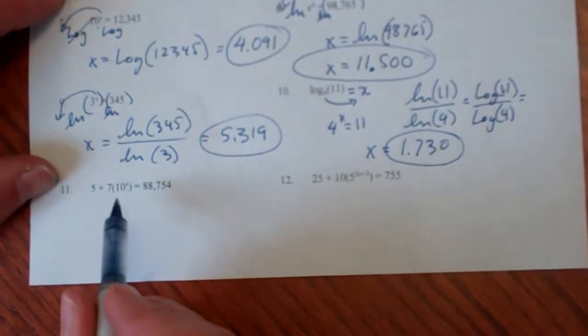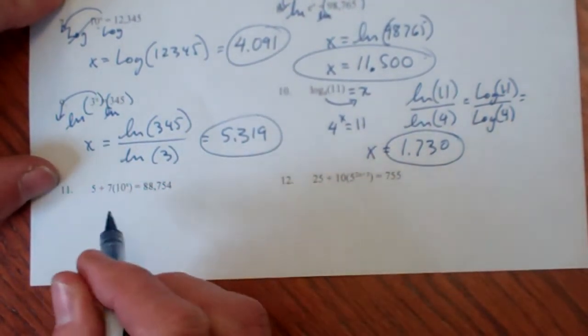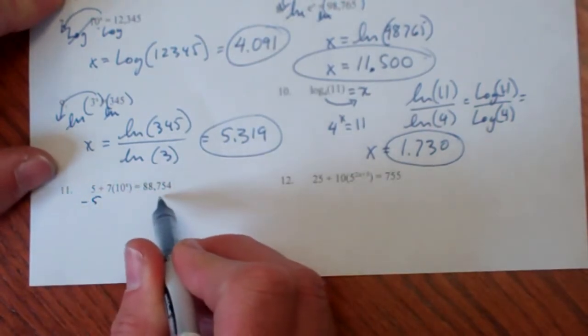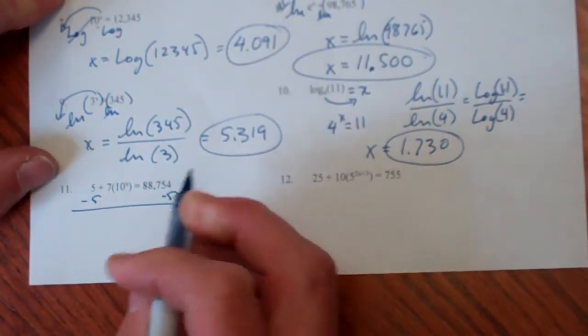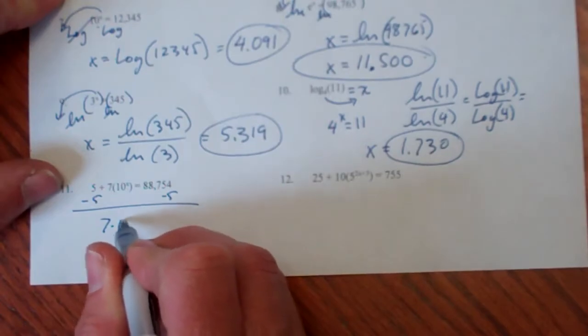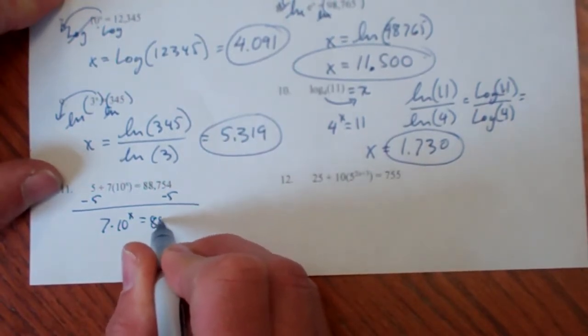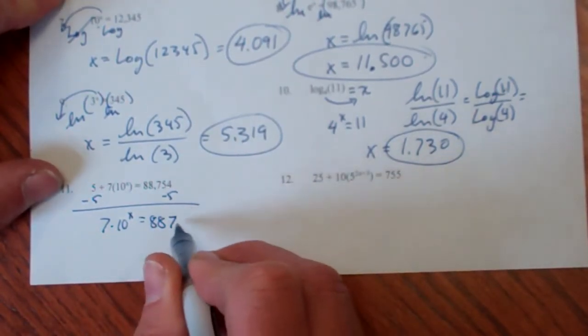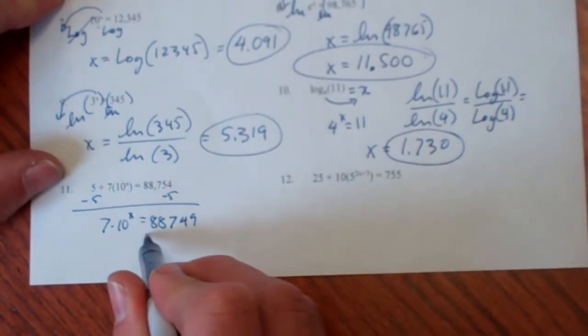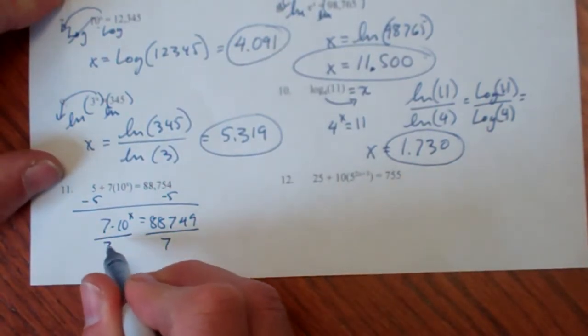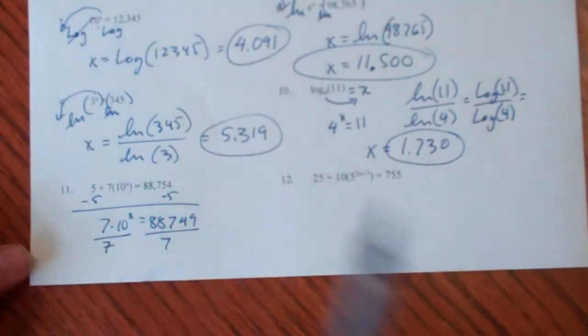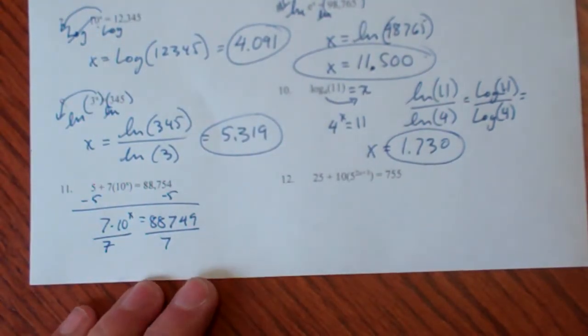Alright, so this last one, or 2, is going to take a few more steps. I'm going to subtract 5, and I get 7 times 10 to the x equals 88,749. Then I'm going to divide that by 7, and that's gone. And then it'll be like this problem up here where I take the log of both sides.